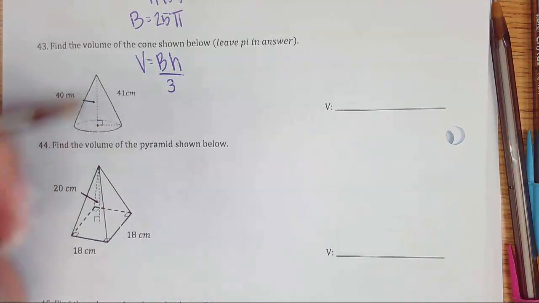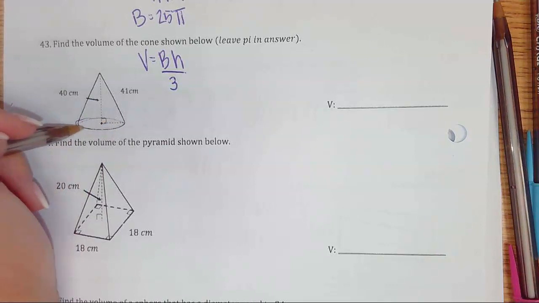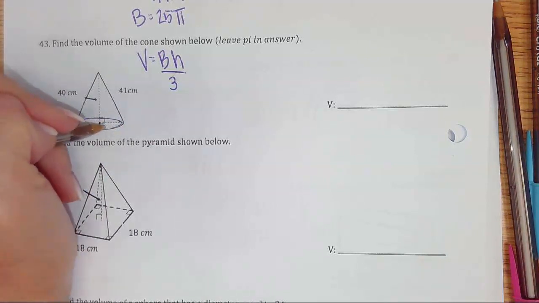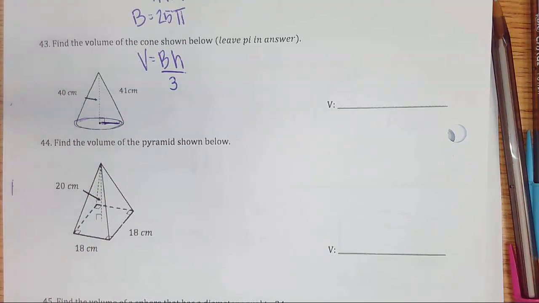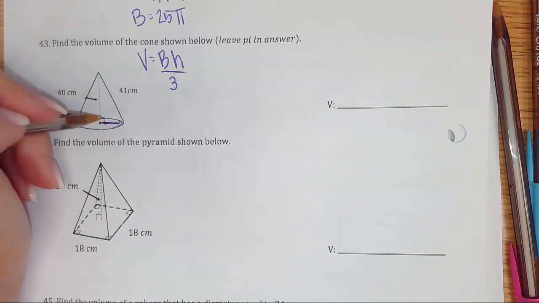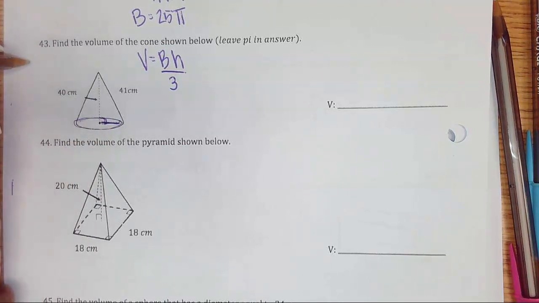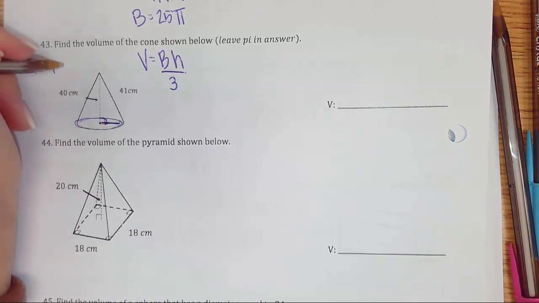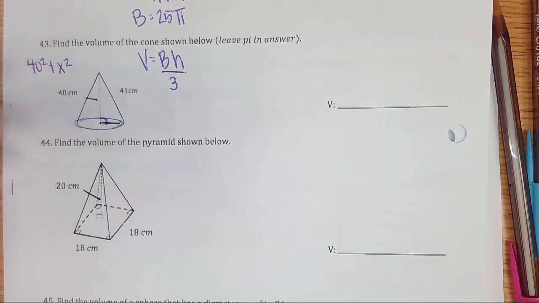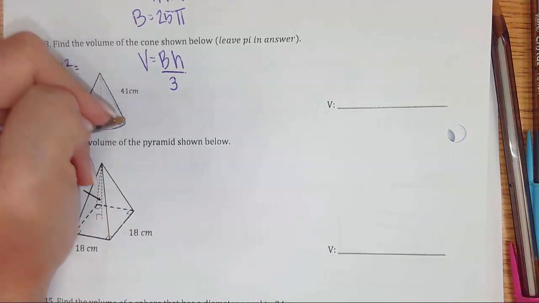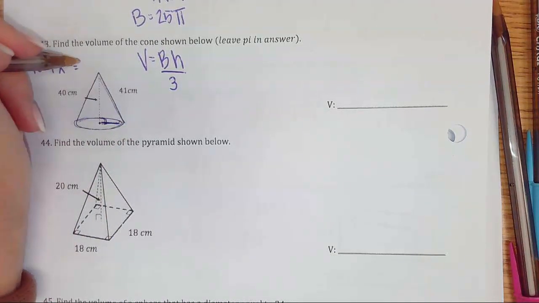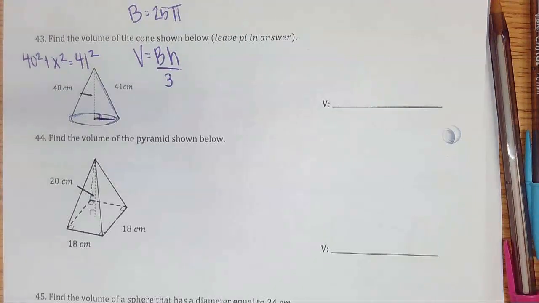The other thing is, in order to find the base, which is a circle, we need to figure out what our radius is, which we don't know, but we do know this is a right triangle. So what I'm going to do is 40 squared plus x squared, right? Our radius equals my hypotenuse squared, 41 squared.